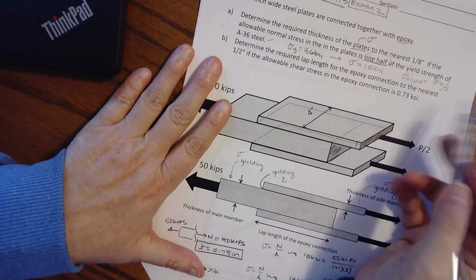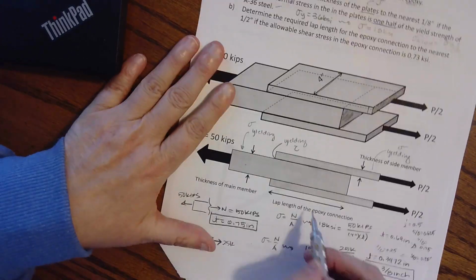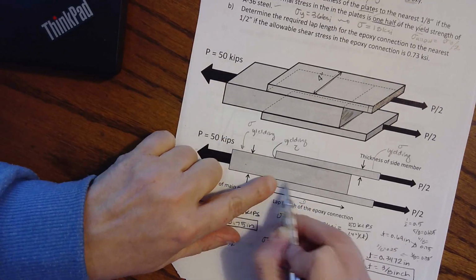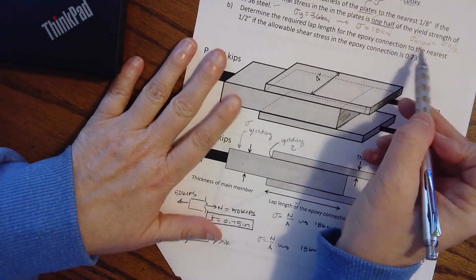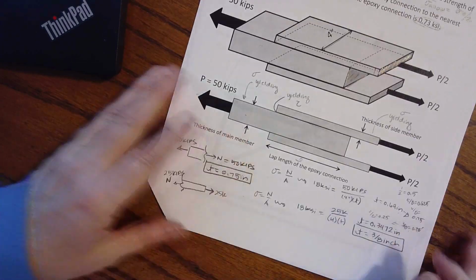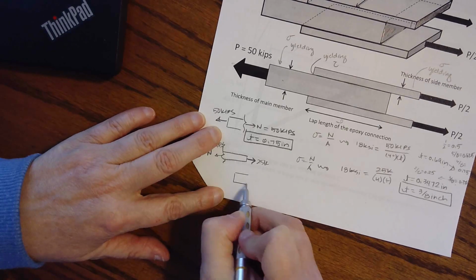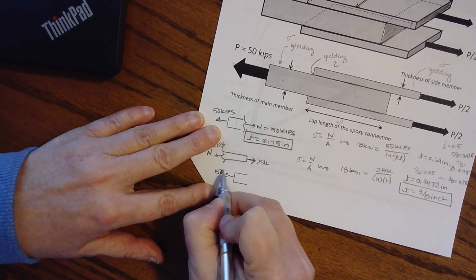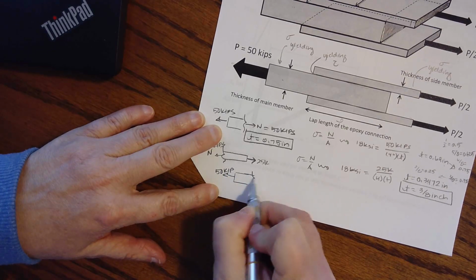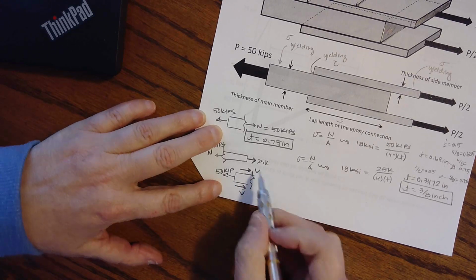So determine the required, so we know that we have 4 inches, but we need to figure out this length of epoxy, okay, of the overlap to the nearest 1/2 inch if the allowable shear stress is given. Well, I have 2 ways of looking at this. I can either look at, I have 50 kips pulling in this direction, which means I'm going to have shear top and bottom.